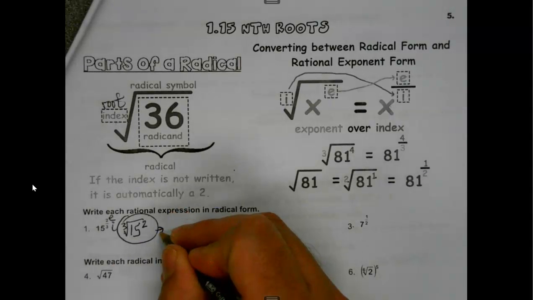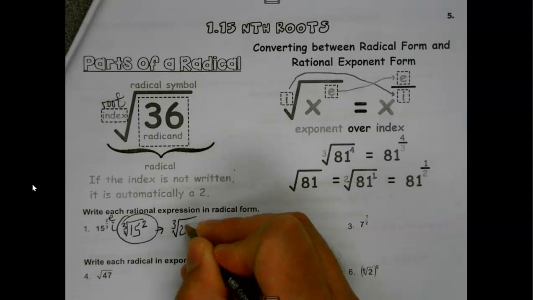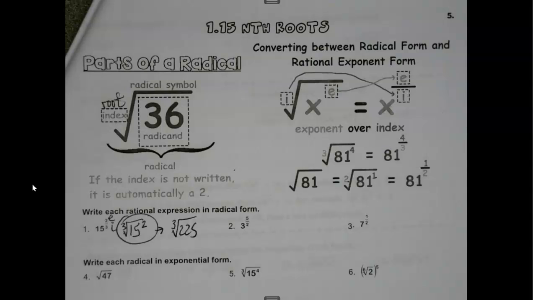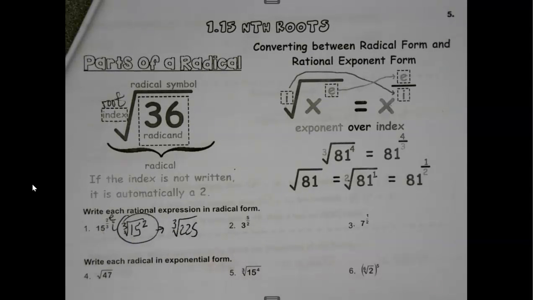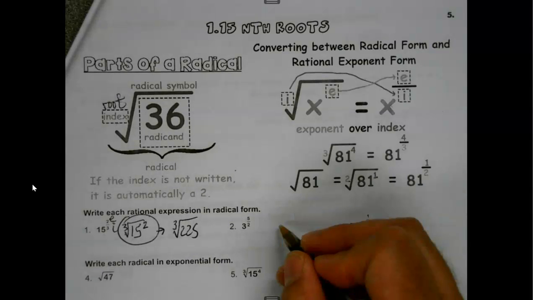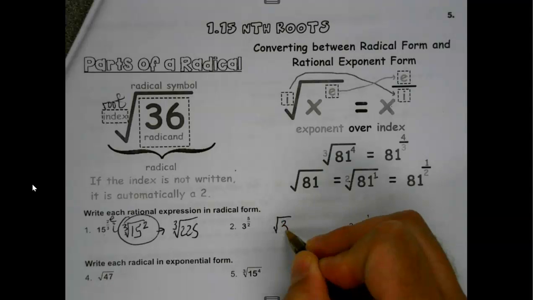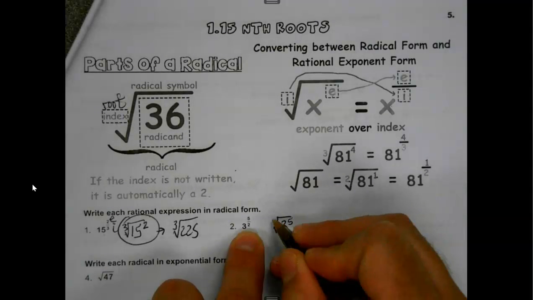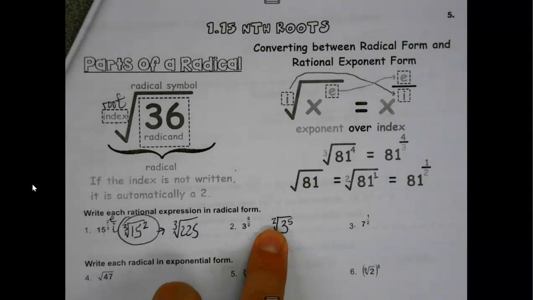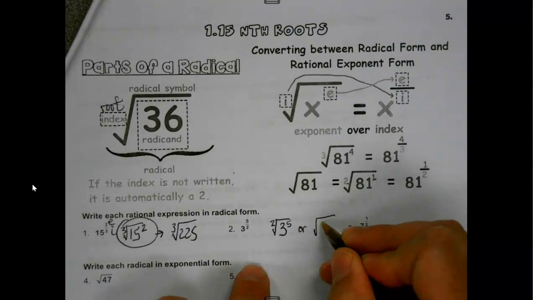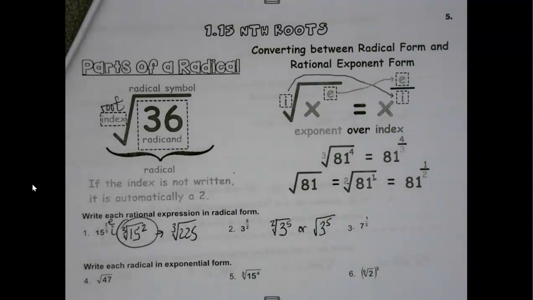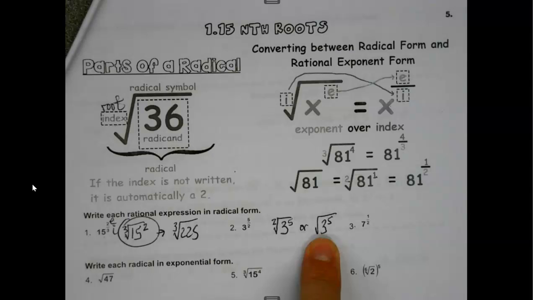Would it be wrong if you actually did 15 squared and got to here? No, it's still in radical form, but if you asked me to come up with the original problem, I'm probably not going to come up with that, because that'd be 225 to the 1/3. That's the better route to go. And so with any of these, did I have to put the 2 there? No. Could I have just put this? Absolutely. And if you were looking at an answer key, that's probably what you're going to see.